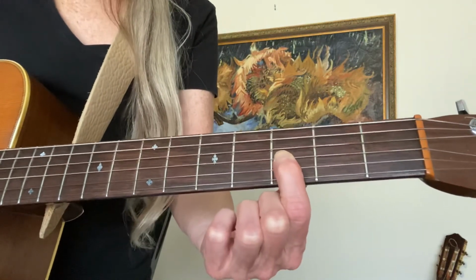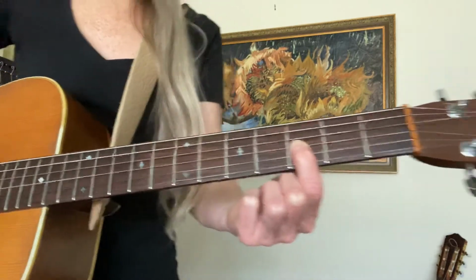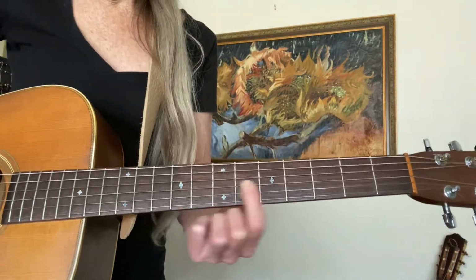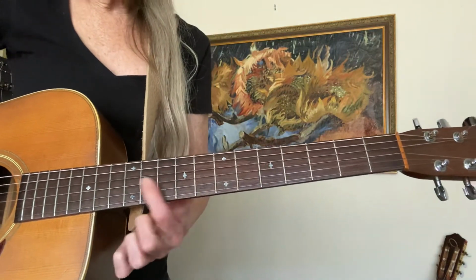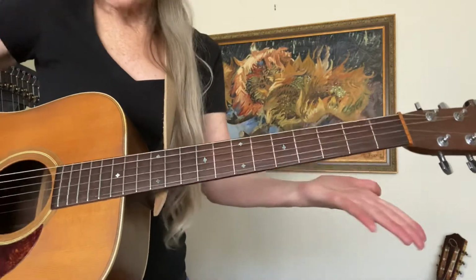So this happens to be a B flat, so if I play the same pattern, I'm going to be playing a B flat major scale. 1, 2, 3, 4, 5, 6, 7, 8. And just play all whole steps unless you're going from 3 to 4 or 7 to 8. You start anywhere you want.